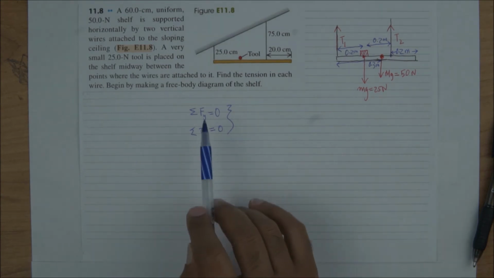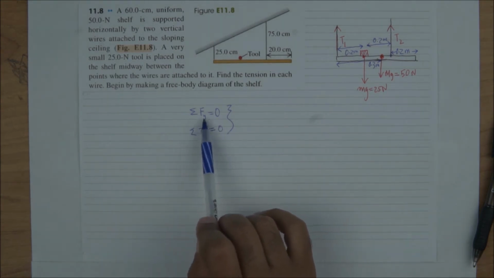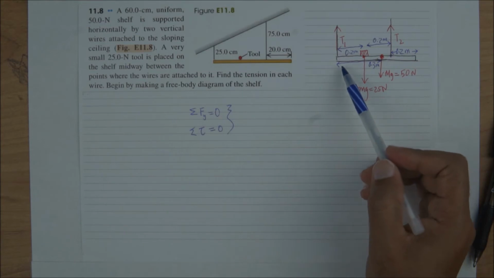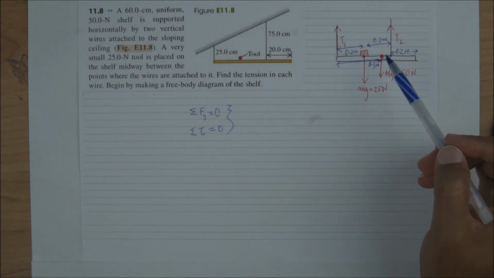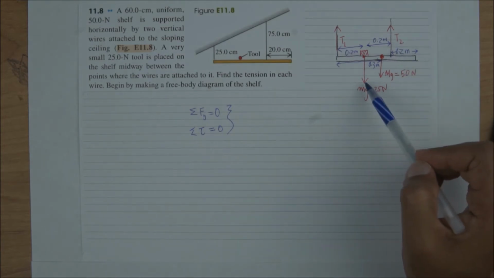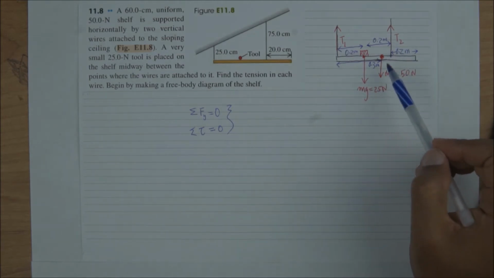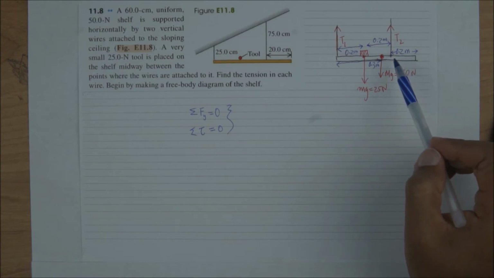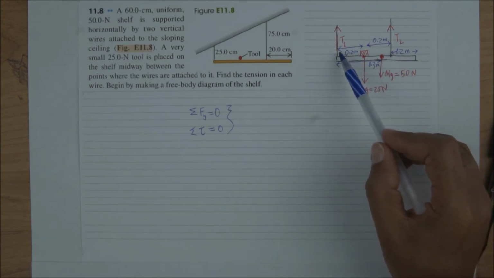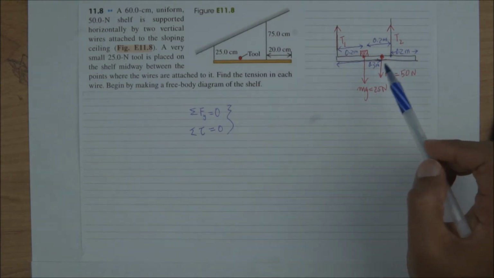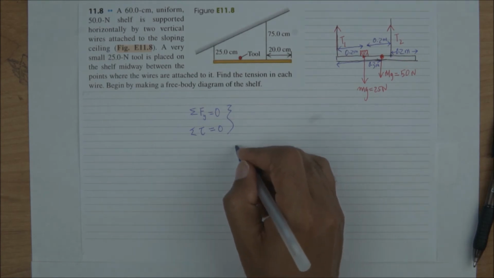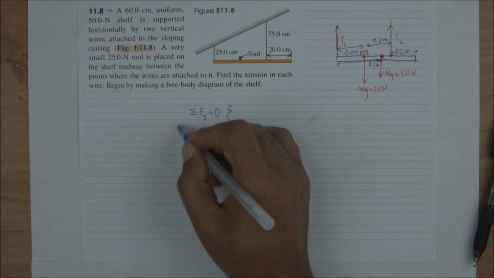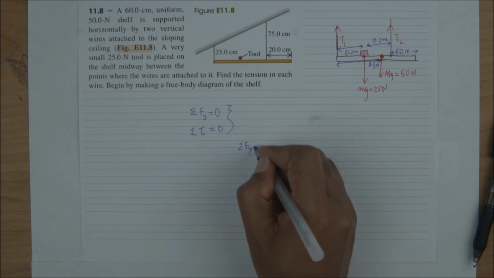Okay, so let's look at the sum of Fy equal to 0 first. So that means all the forces in the y direction. So T1 is in y, T2 is in y, mg and uppercase mg. So these are all y components of the forces, and let's do upward as positive and downward as negative. And so I can write the sum of Fy equal to 0, this equation.